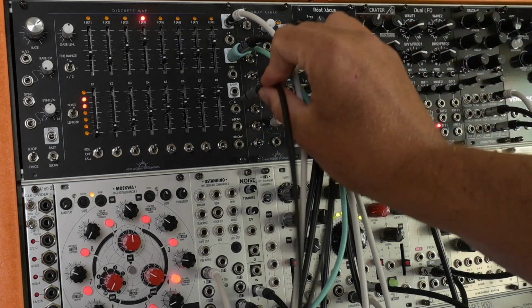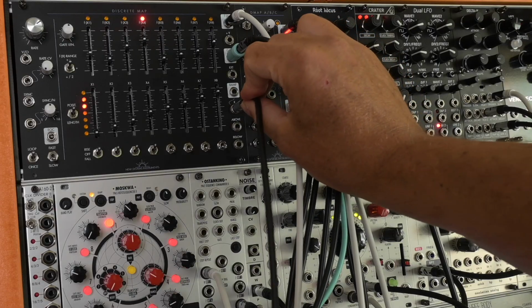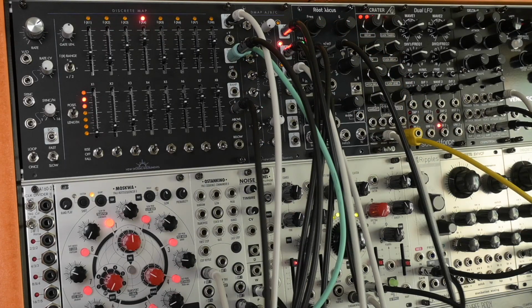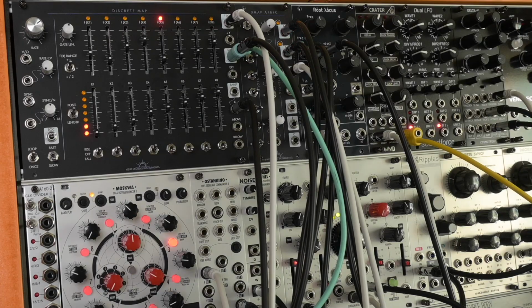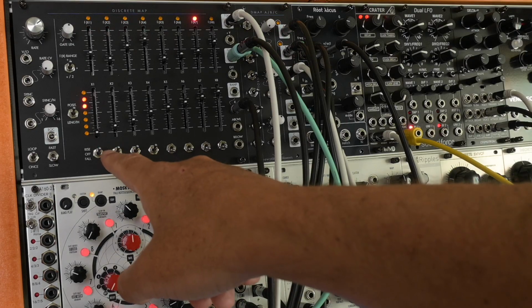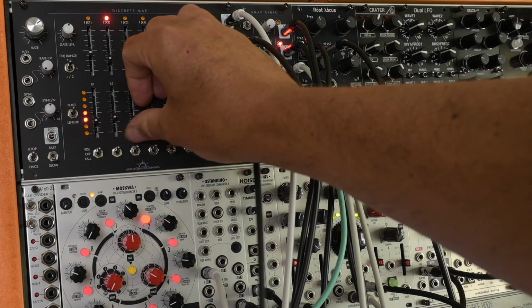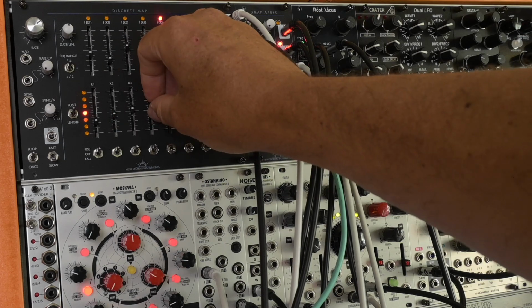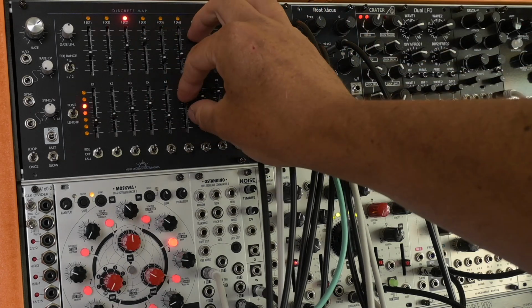So this is a triangle wave. Let me slow this down. And as you can see, let me set these to similar settings here.